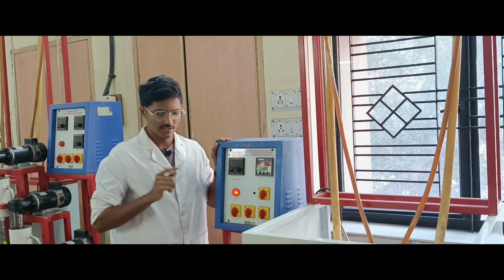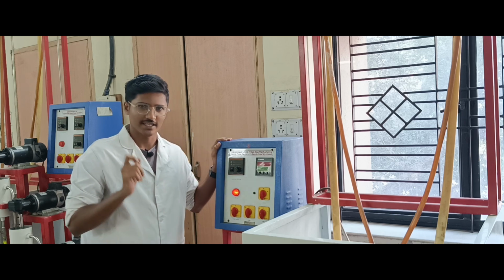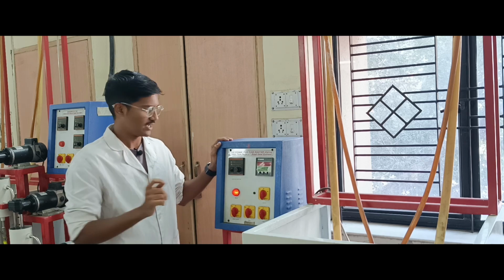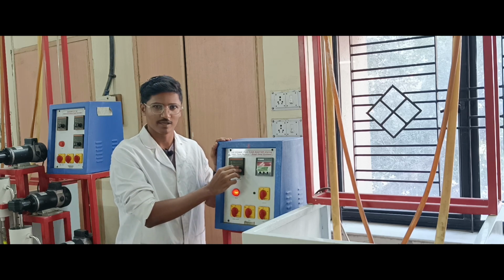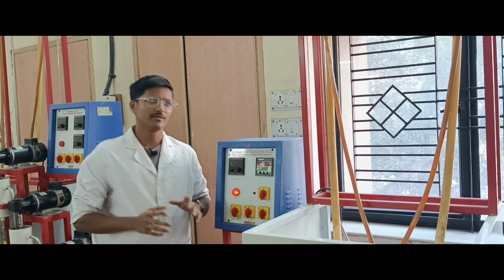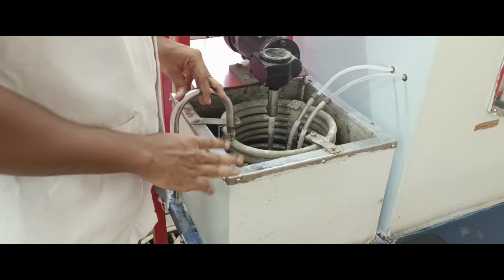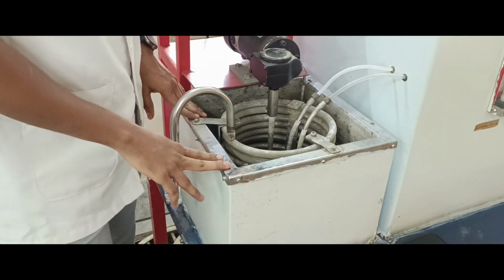This regulator is used to regulate the speed of the agitator, and this varies from 10 rpm to 100 rpm. Preferably we use 80 rpm for the reaction to take place. So let's proceed further. This is our reactor setup.